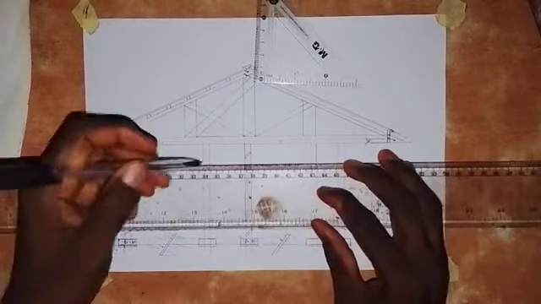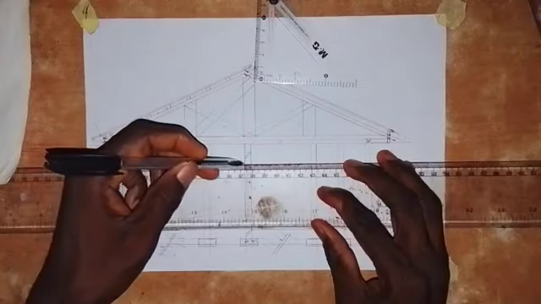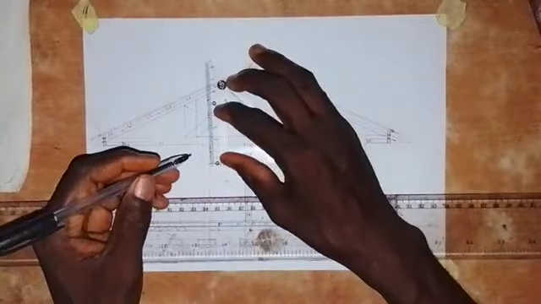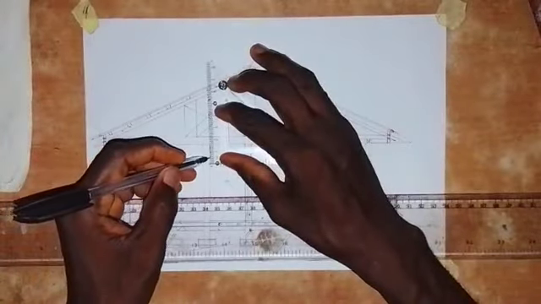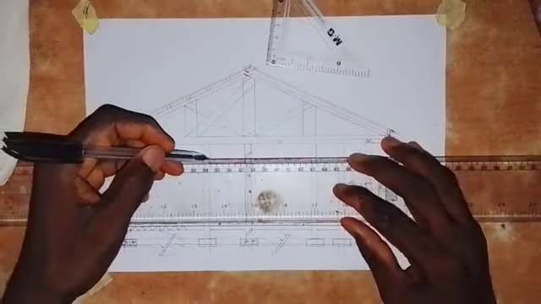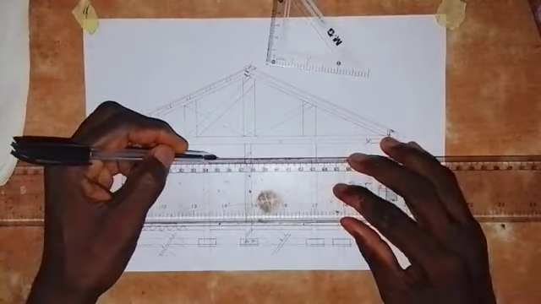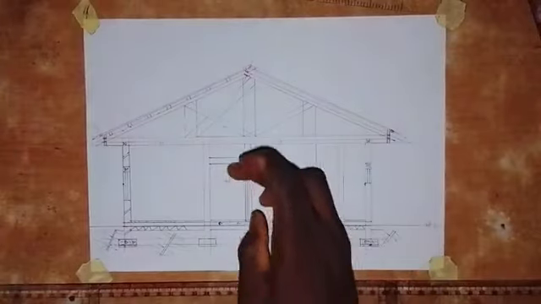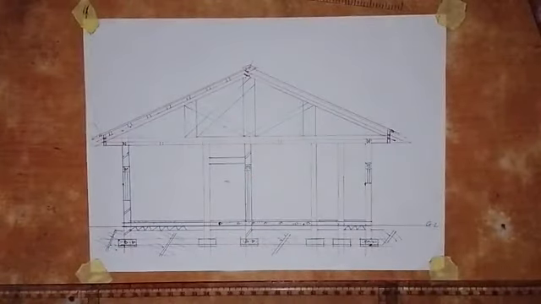So we draw a horizontal line from here to here, and then we also take 5 millimeters up. It goes up 5 millimeters. So we are going to draw a horizontal line here. So this is how the beam will look. Okay, this is how it will look. It is within this space that we have it. So this is the beam now. Okay, that's what we have there.